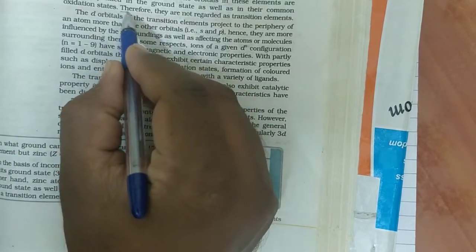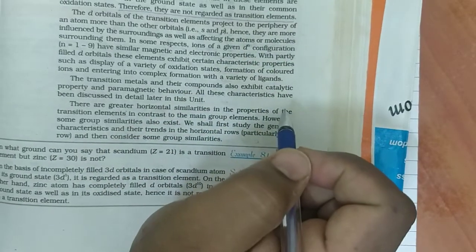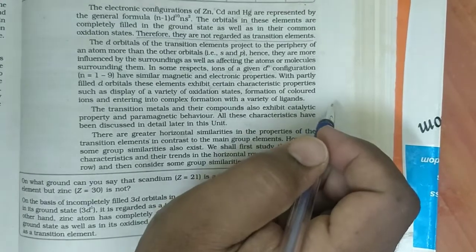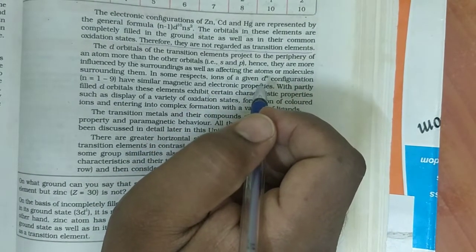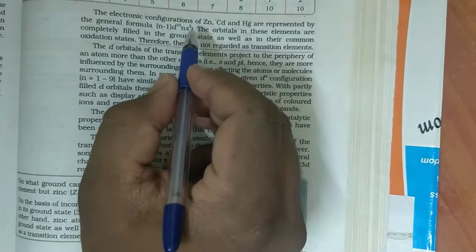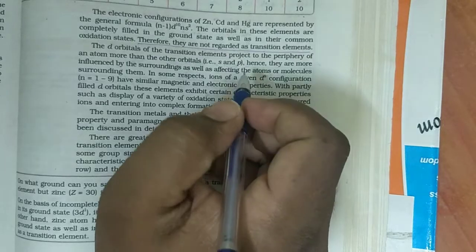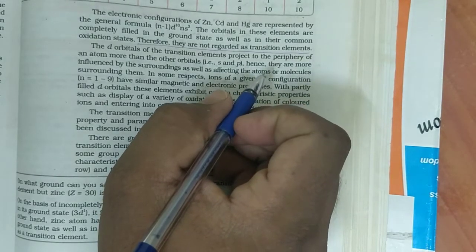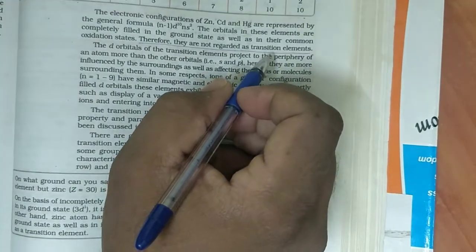Therefore, they are not regarded as transition elements. Transition elements should contain incompletely filled d subshells, whether in their common oxidation state or in their elementary form. But zinc, cadmium, mercury have a completely filled configuration in their common oxidation state and in their neutral, elementary form. That's why these are not regarded as transition elements.